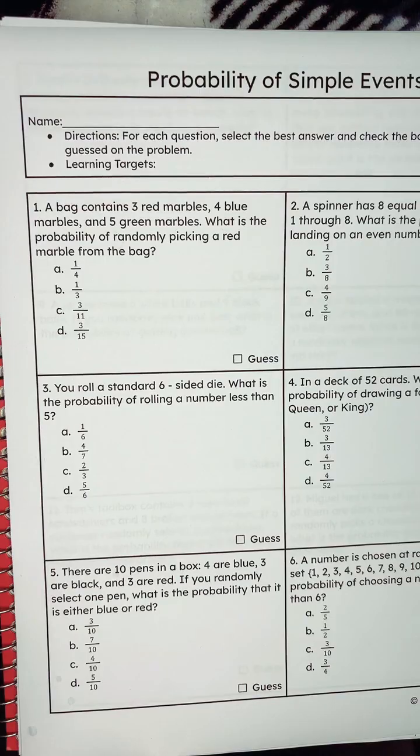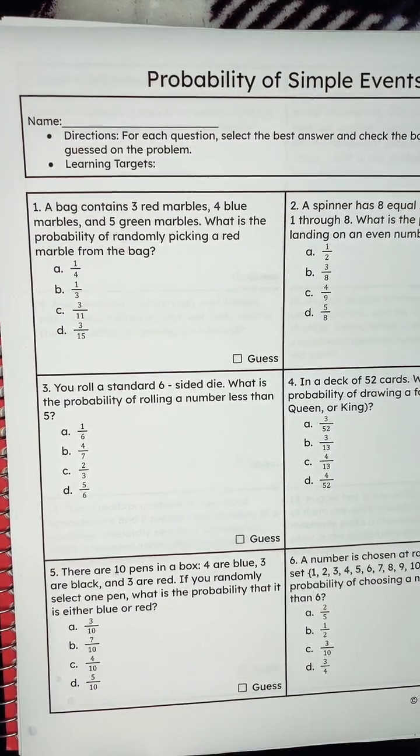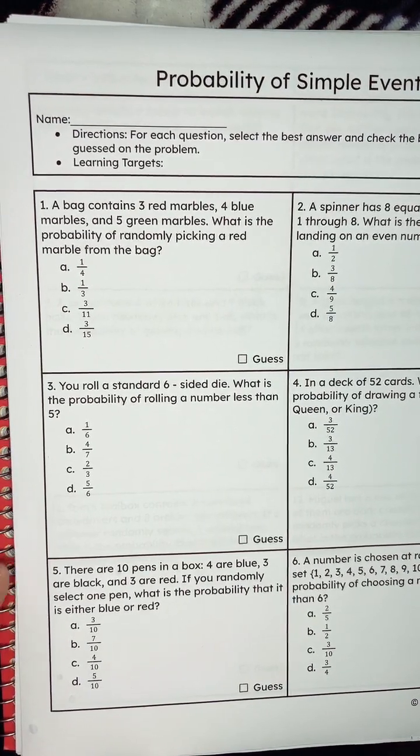Let's get started, okay? Number 1 says a bag contains 3 red marbles, 4 blue marbles, and 5 green marbles. What is the probability of randomly picking a red marble from the bag? What are you guys getting? Are you getting A, B, C, or D? Put your answers in the chat for number 1.